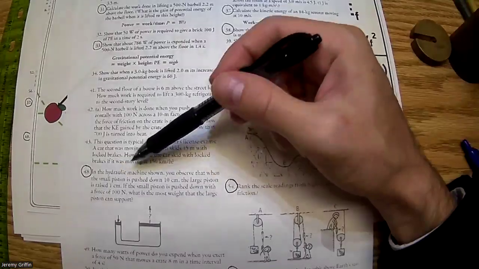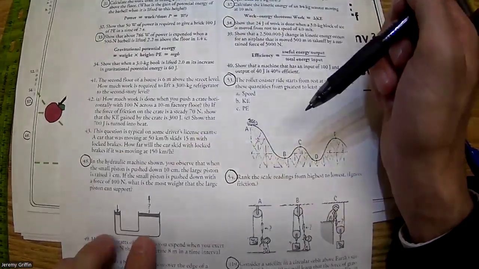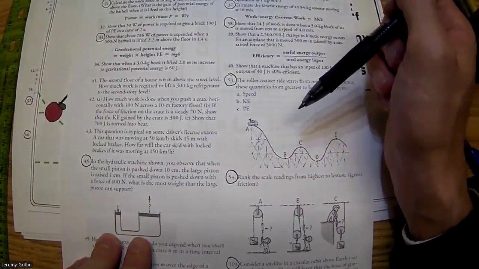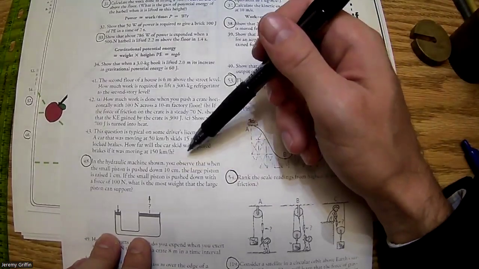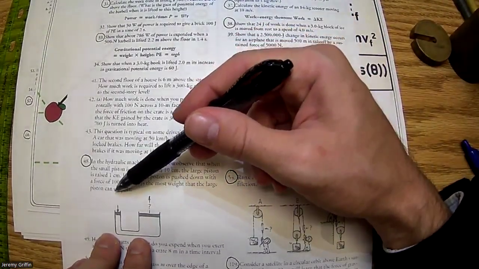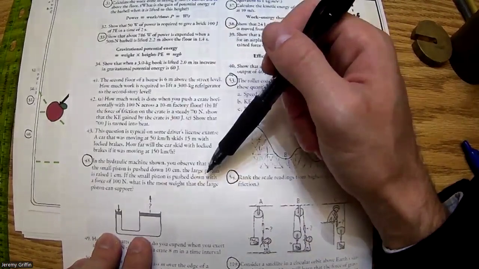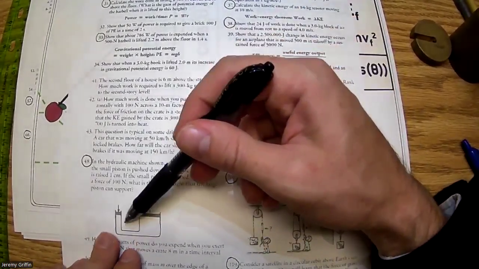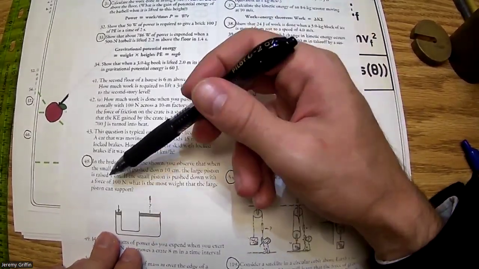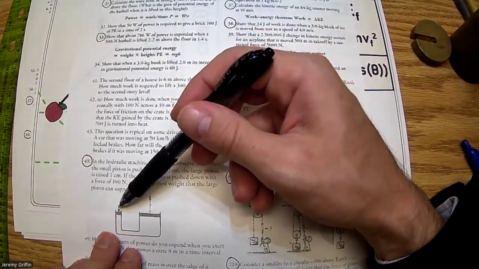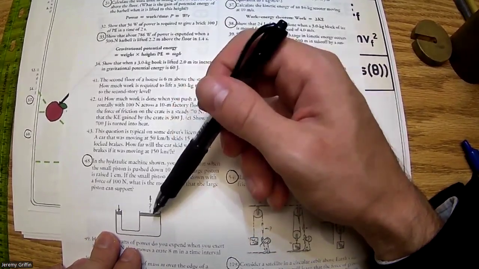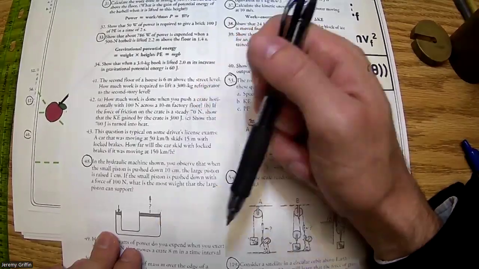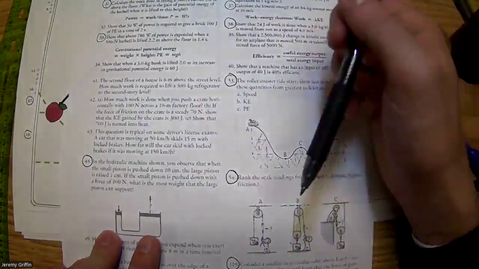48, in a hydraulic machine shown. Ooh, you guys see this hydraulic lift here? That's going to show up next semester. We'll talk about something called Pascal's principle. You guys see this picture again. You observe that when the small piston is pushed down 10 centimeters, the large piston is raised 1 centimeter. Like if there's some hydraulic fluid in here, maybe I'll just call it water. Do you guys think that the same volume of water being pushed out of the left is entering into the right? Yes. Right. But it's different areas, so it's going to be different height changes. That's a different way to think about it.